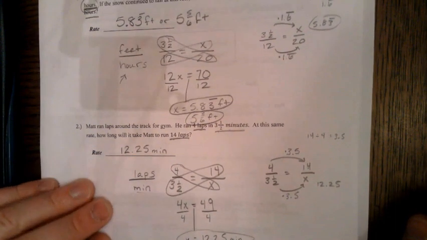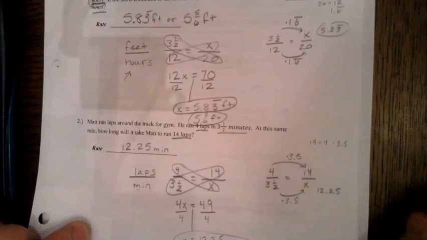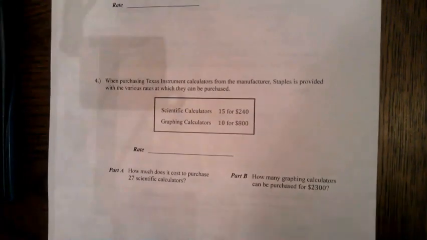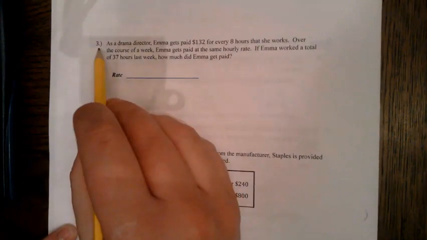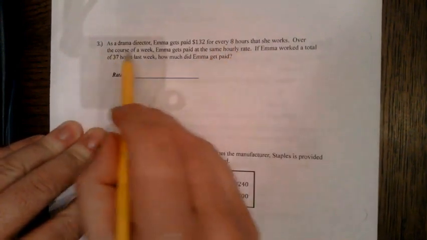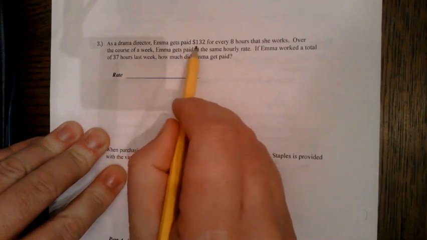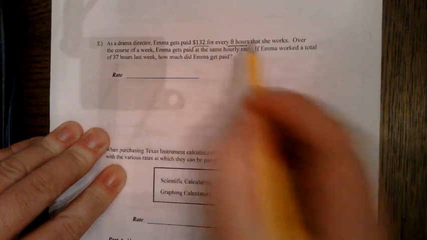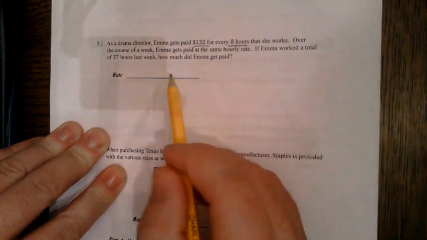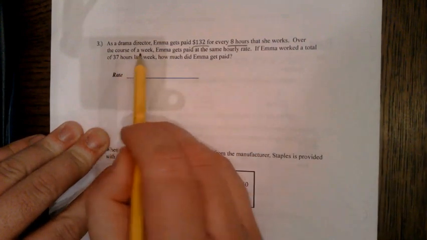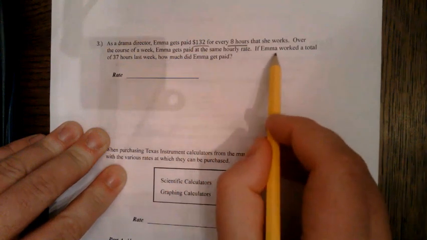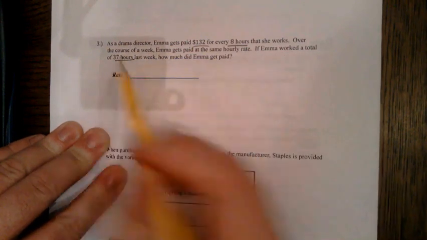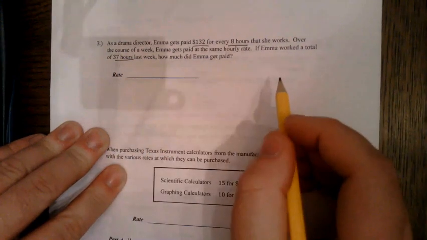Okay, so that's the first page of notes. Let's go on to the second page, page 2. So looking at page 2, number 3. As a drama director, Emma gets paid $132 for 8 hours she works. Over the course of the week, Emma gets paid the same amount, the same hourly rate. If Emma worked a total of 37 hours, how much did she get paid?